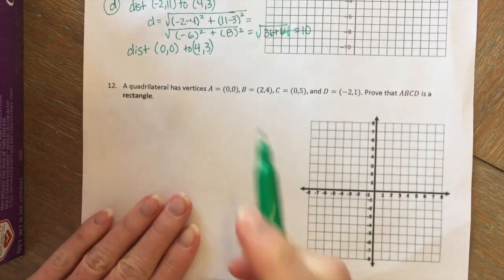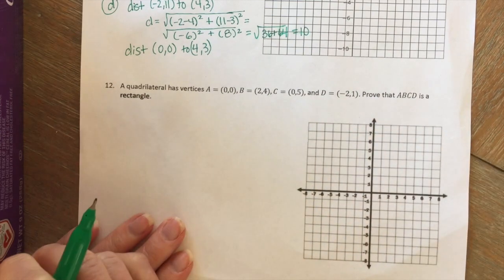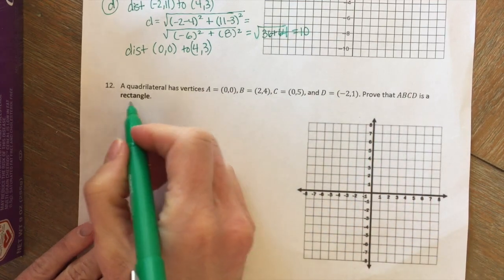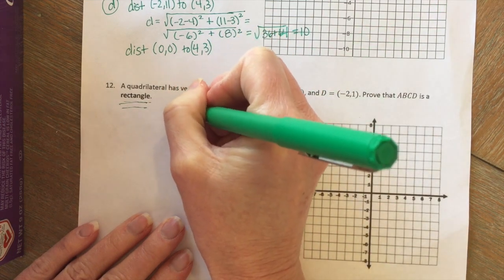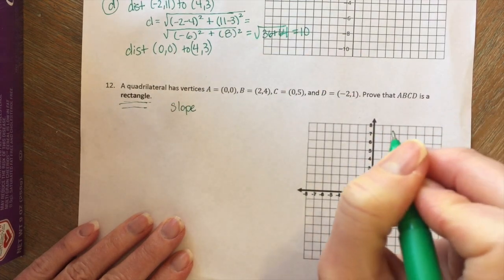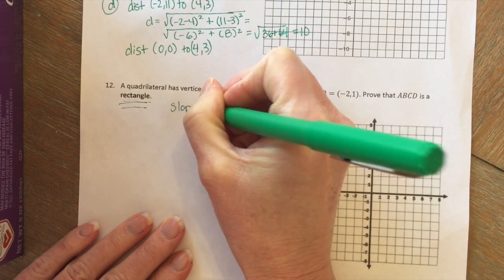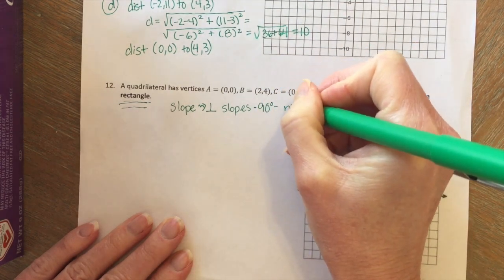So let's look at our last question. It says a quadrilateral has these vertices. Prove that ABCD is a rectangle. So ladies and gentlemen, I would plot these and connect them. And then to prove that it's a rectangle, if you go back to the previous page, a rectangle has 4 right angles. Right angles are 90 degrees. They're formed by 2 lines that are perpendicular. So this again becomes a slope problem. You're trying to show that your sides have perpendicular slopes. Because if they have perpendicular slopes, then they are 90-degree angles, which are our right angles.